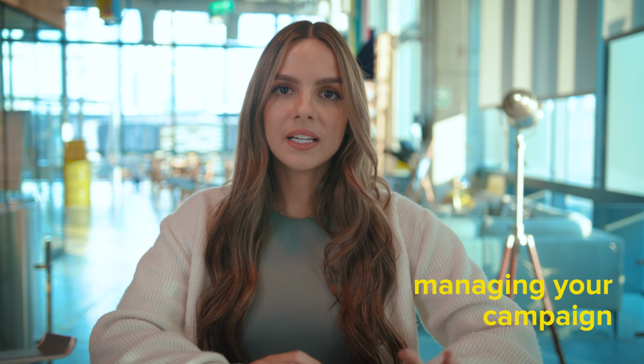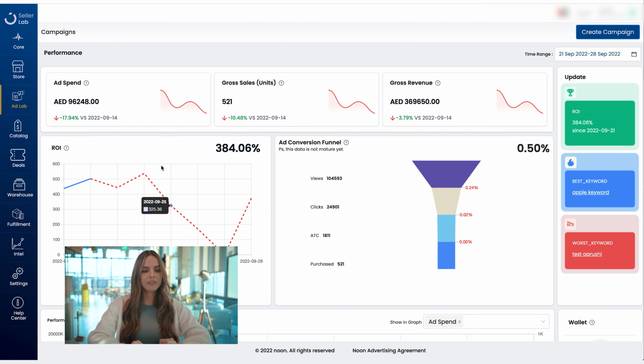So now let's talk about actually managing your campaign. After you've created it, you've set your bid range, you've listed your keywords, your products, and you've set the whole journey up, you're going to want to know how to best manage your campaign. So it takes about a week for that data to gather. And at the end of the first week, after setting your campaign live, you will have a whole overview of the performance of your campaign. To access that, all you have to do is simply click Ad Lab again if you've strayed away from that, and you'll have a complete overview of this interface, which is the performance of your campaign.